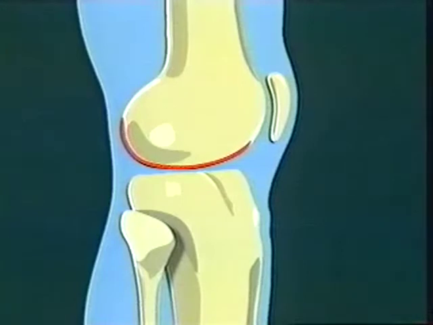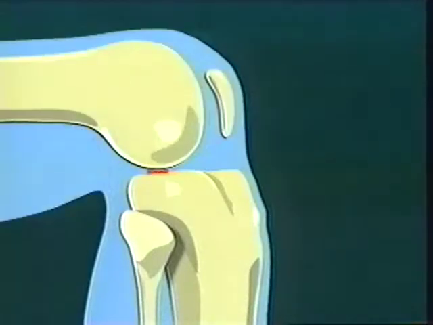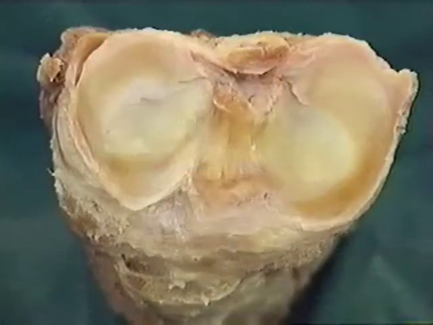Consequently, there is very little congruity between the bones. That is, the femur only makes contact with the tibia over a relatively small area at a time. In life, however, the articular surfaces of the tibia are deepened and the contact area increased by tough avascular menisci made of fibrocartilage.